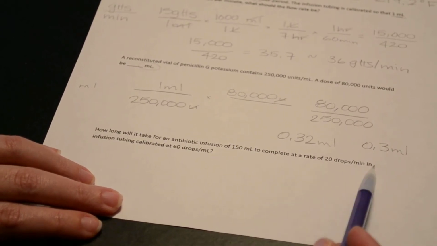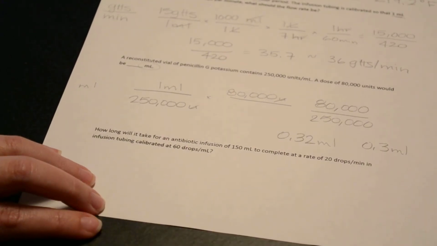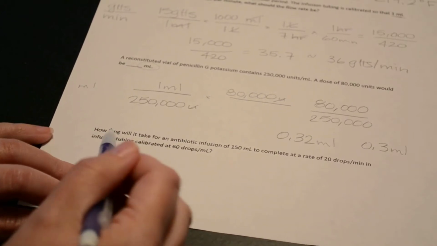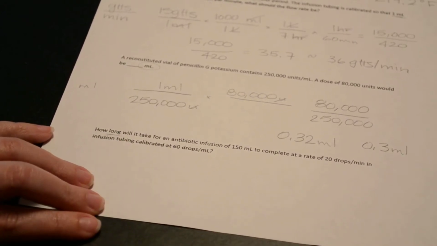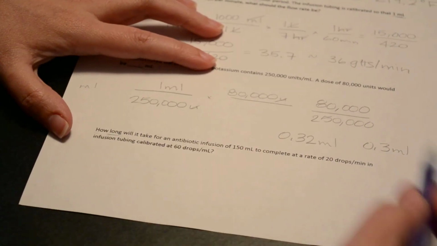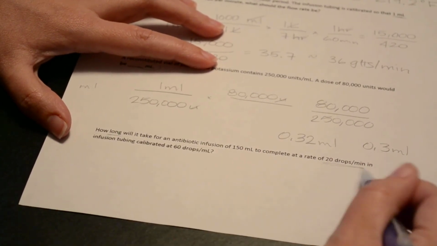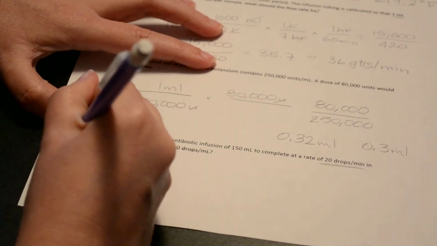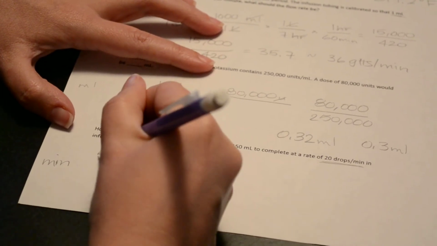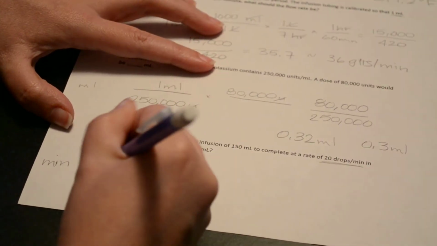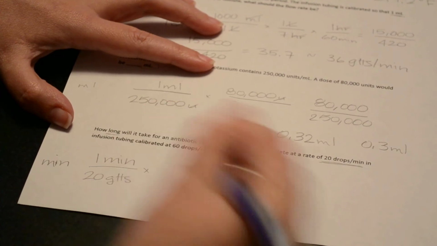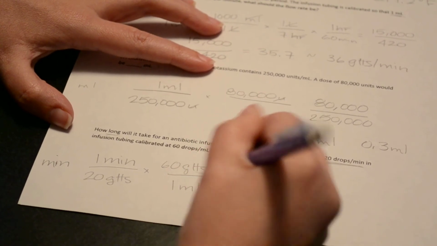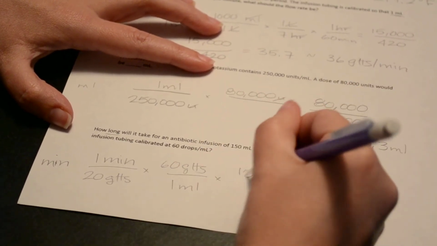complete at a rate of 20 drops per minute in infusion tubing that's calibrated at 60 drops per ml. The first thing I'm going to ask myself is, what are they looking for? They're looking for how long, which means they're looking for a time period. So the next thing I look at is what in here has time. This little conversion right here is the only thing that has time. That means I'm going to put my minutes on top because I'm looking for something that has time. So 1 minute has 20 drops. Our tubing is 60 drops for 1 ml, and we have a total of 150 mLs.